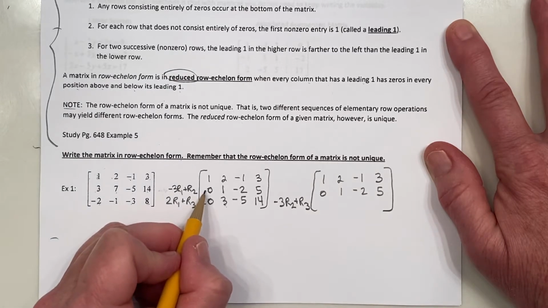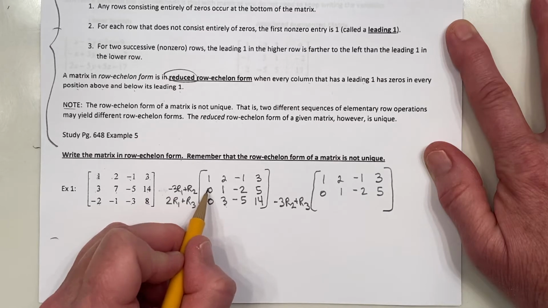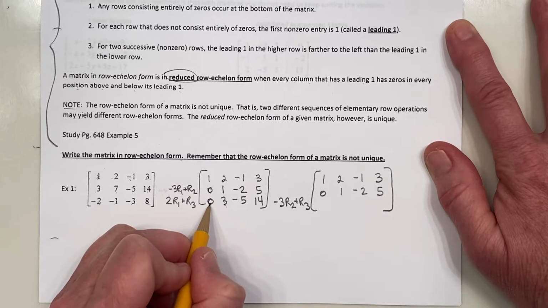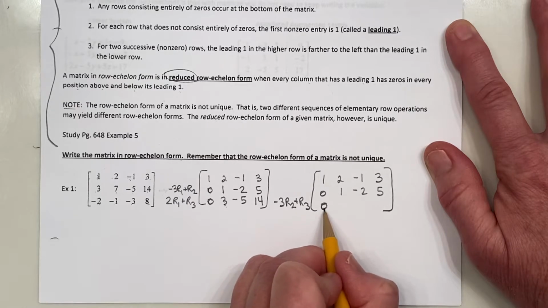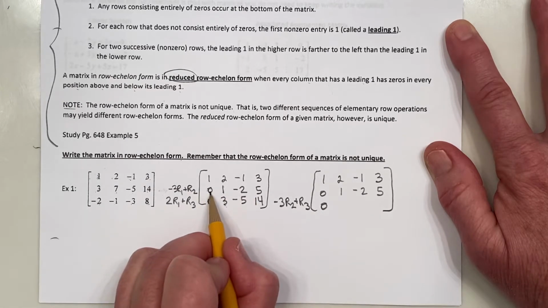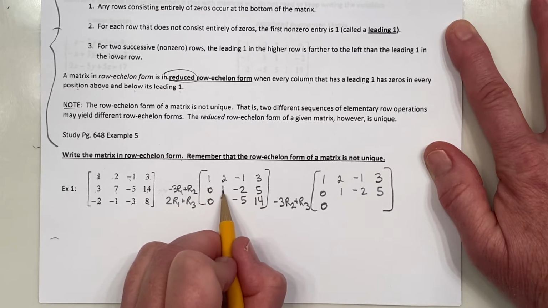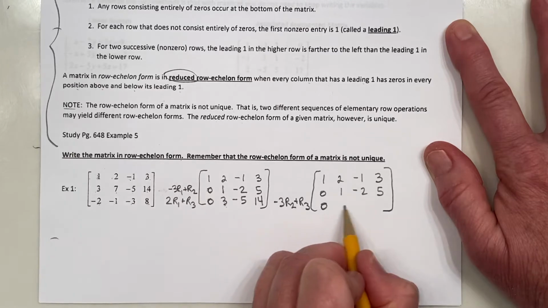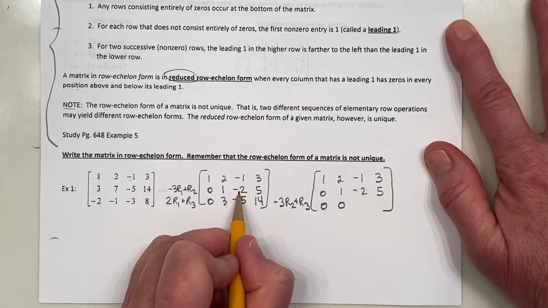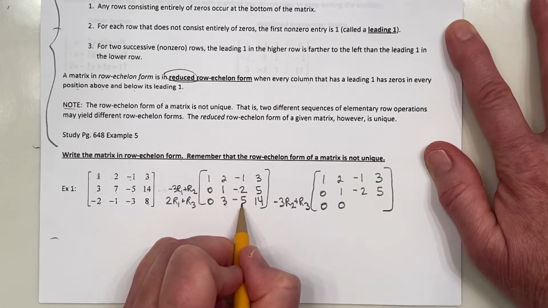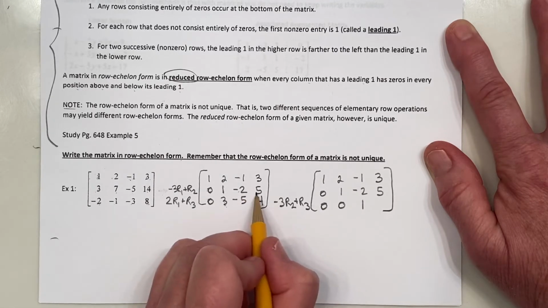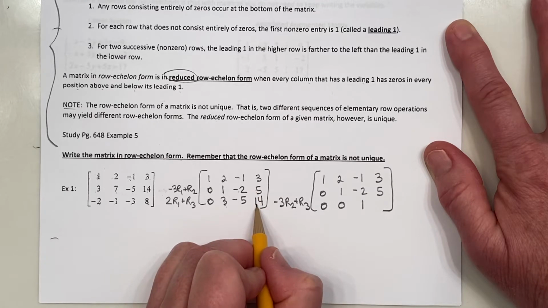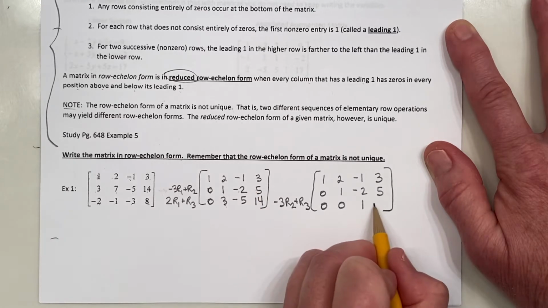So let's come over here. 0 times -3 is still 0. 0 plus 0 is still 0. That won't revert to any other number. It'll stay 0 if I work off of row 2 that has that 0 there. -3 times 1 is -3 plus 3 is 0. -3 times -2 is 6. 6 plus -5 is 1. Ooh, we got lucky again. -3 times 5 is -15 plus 14. -15 plus 14 is -1.